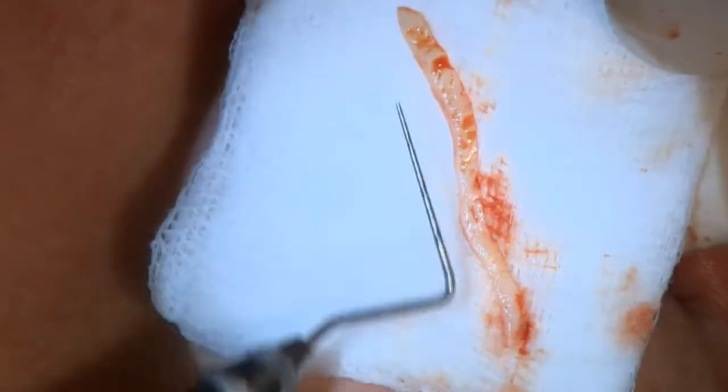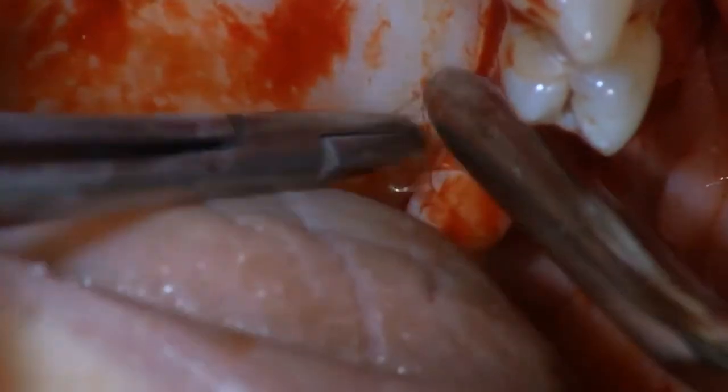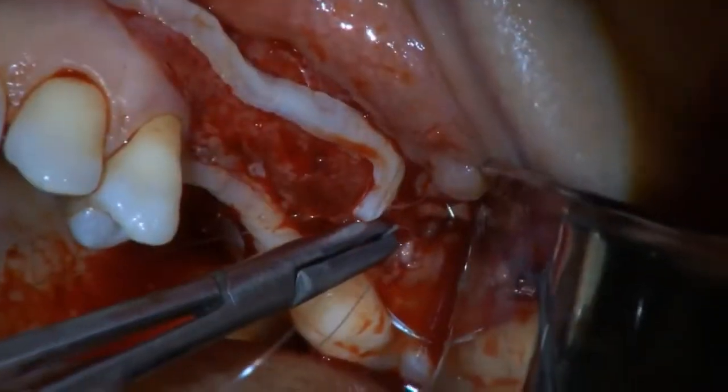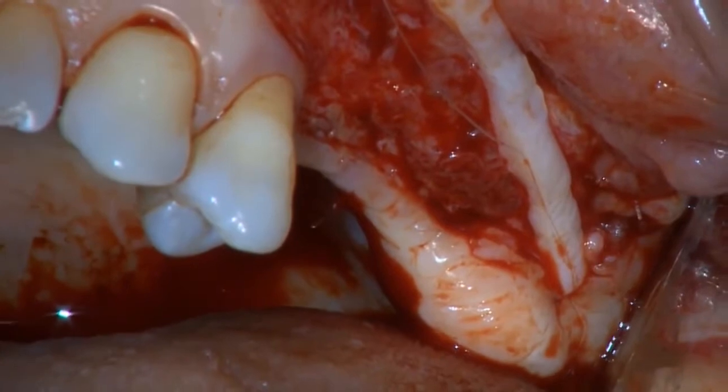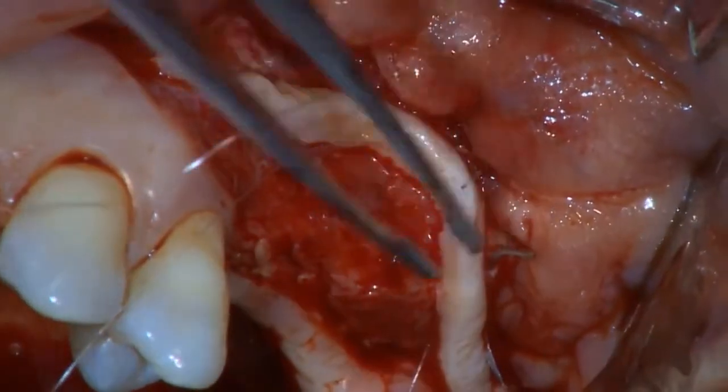The palatal wound is closed using a 5.0 Monocryl suture. Approximation of the wound margins is easy since the strip graft was so thin, and it favors uneventful healing. The graft is then immediately sutured in place with 6.0 resorbable monofilament sutures.